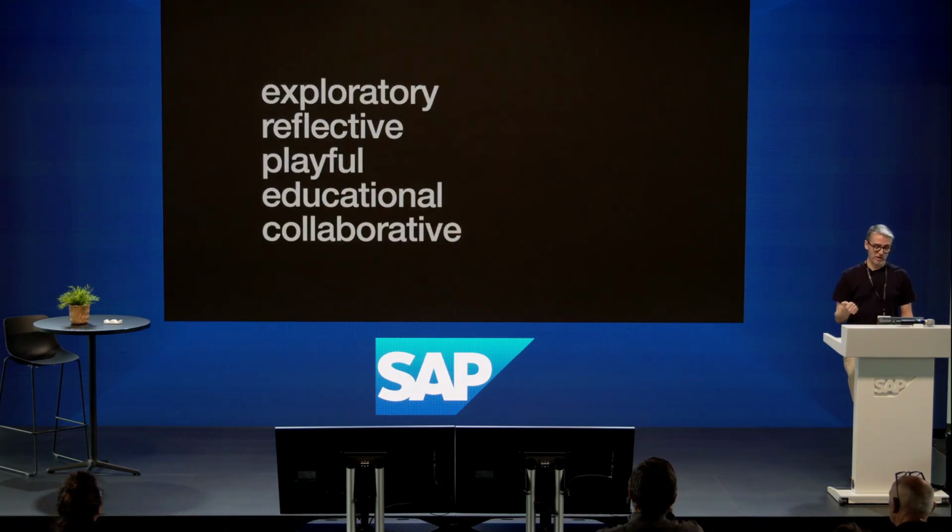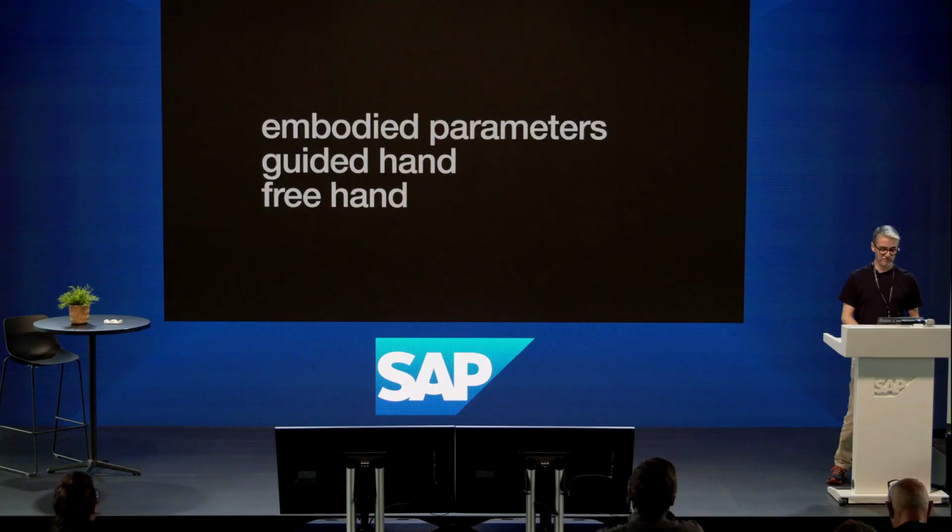We wanted to be exploratory. For us, building that installation was a research object, it was the research study. So we wanted to learn how people interact with artifacts. We wanted them to be reflective about code, to be playful, to be educational, so they learn code, and also to be collaborative.